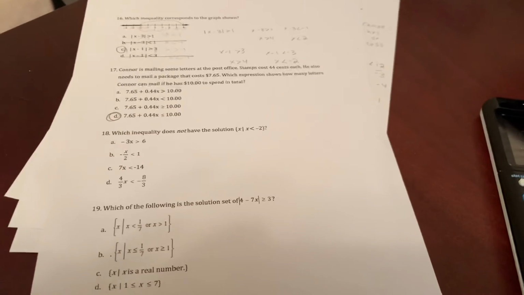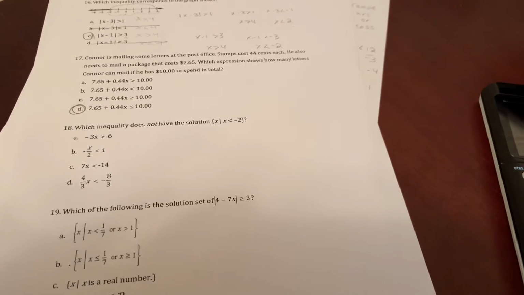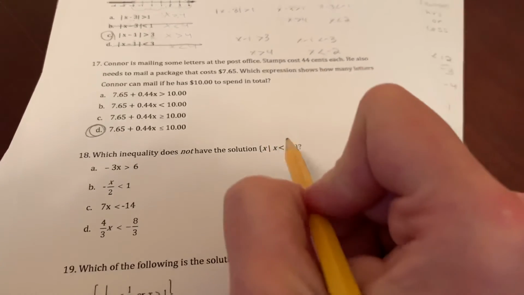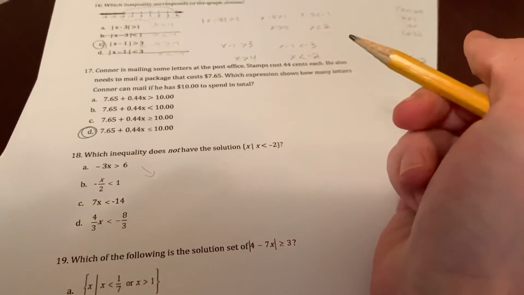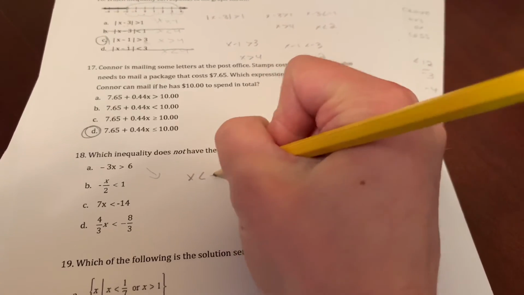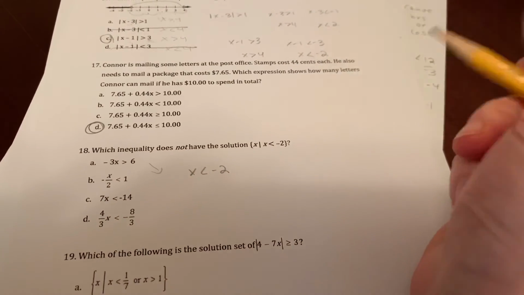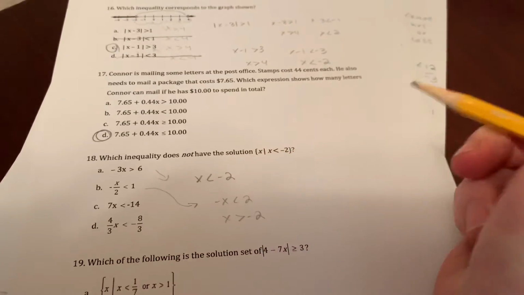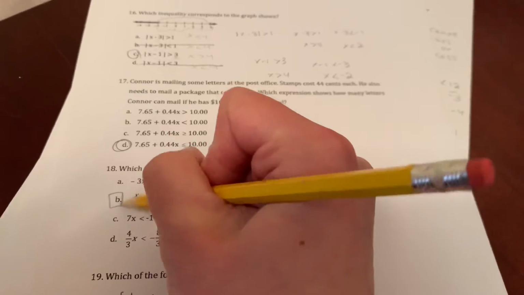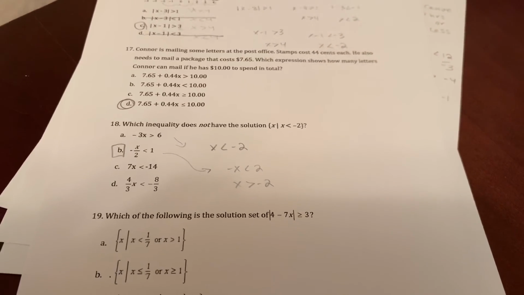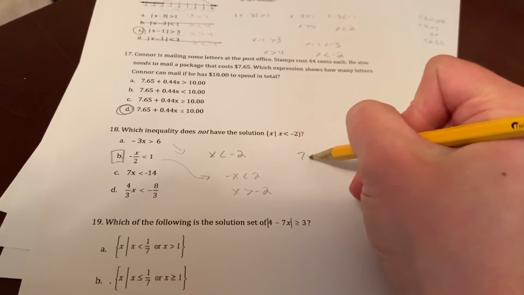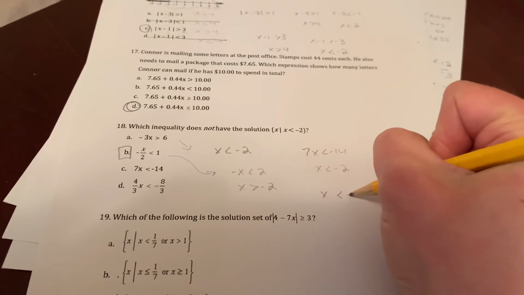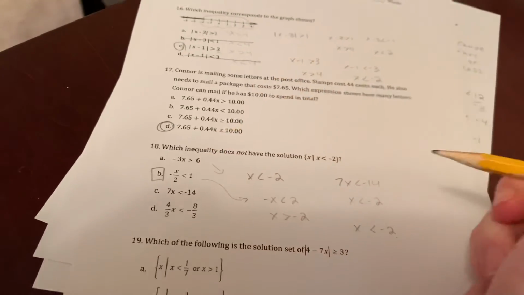Okay, here, number 18, it says, which inequality does not have this solution of less than negative 2? Well, this first one, you divide both sides by negative 3. That's negative 2. This one, okay, this one is not negative 2. Let's just make sure. Let's try part C. Yep. Okay, so your answer is B.